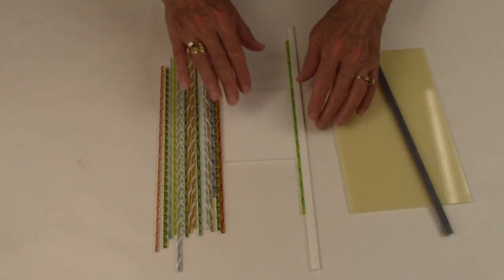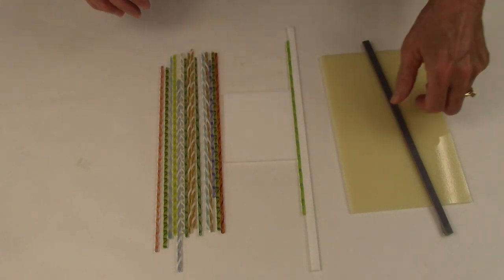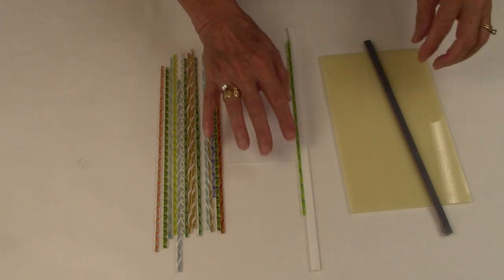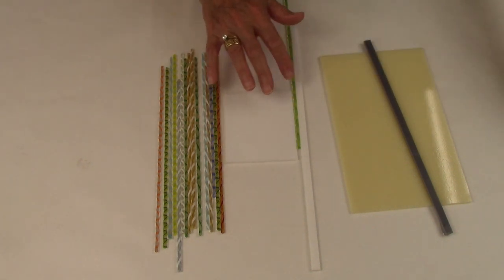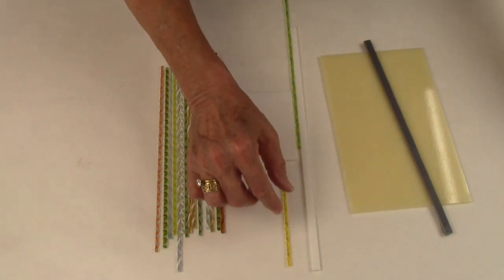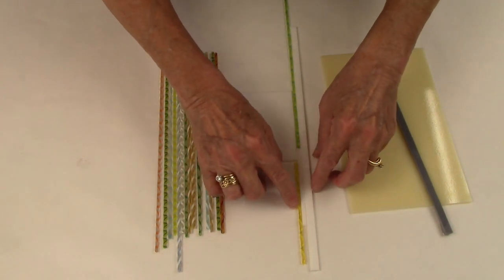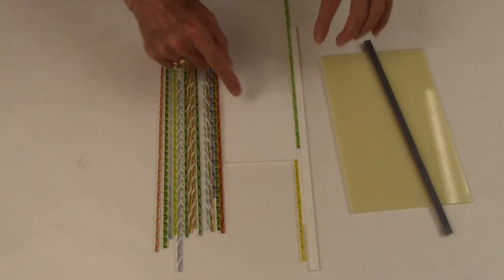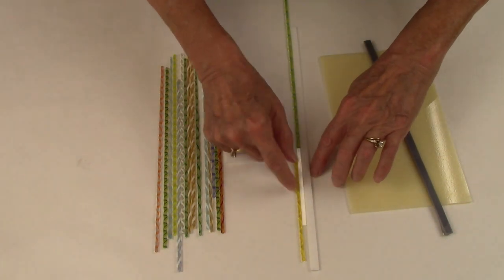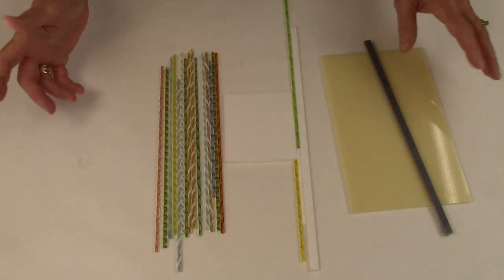So I couldn't decide. I thought, all right, I could do all white and white, but then I was like, I wanted to offset the twisted cane, something like this. And then I was like, well, I don't really like this white next to white because you're going to see that seam will look like a scar. I didn't care for that.